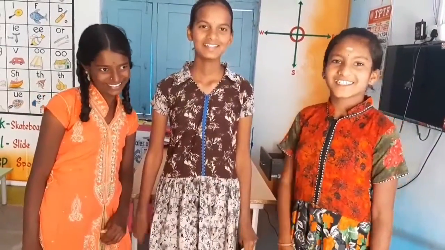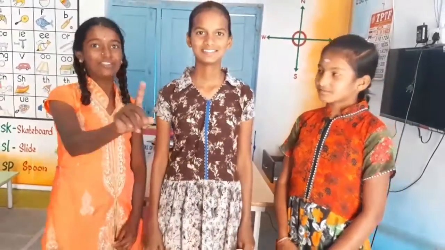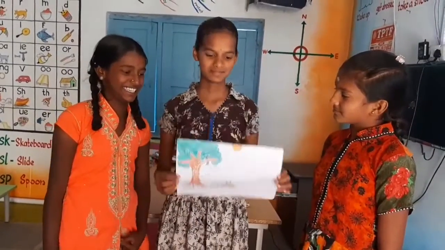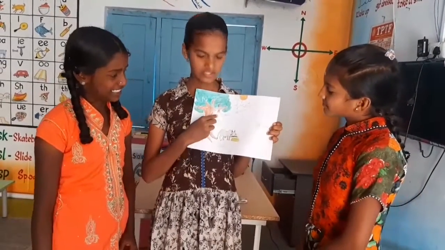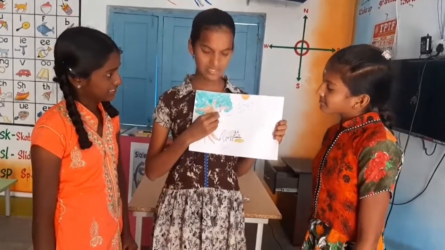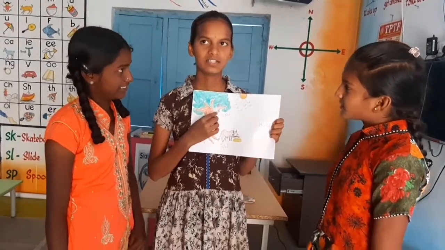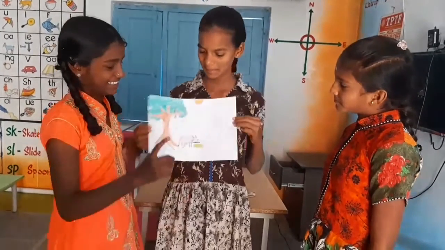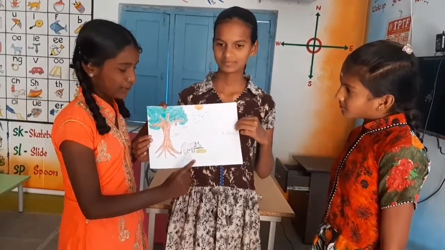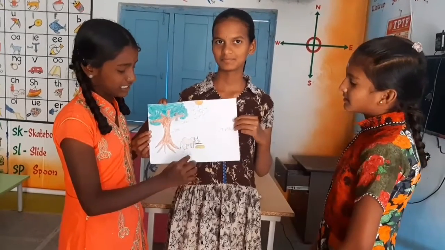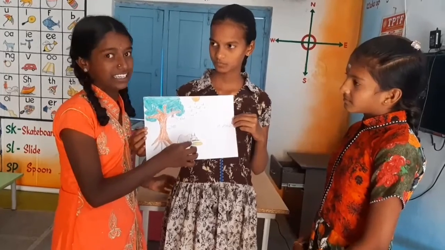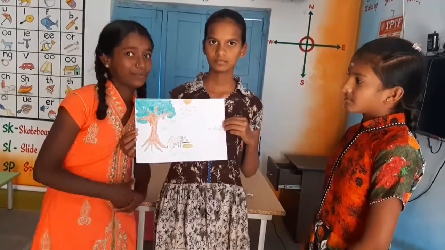Wait, teacher. That's not all. There is one more description. We want to talk about this picture. Crow is sitting on a tree. Crow is in black color. It sings caw, caw, caw, caw. This is a cow. It is in brown color. The cow is standing under the tree. It's eating grass. Wonderful. Now, thank you everyone.